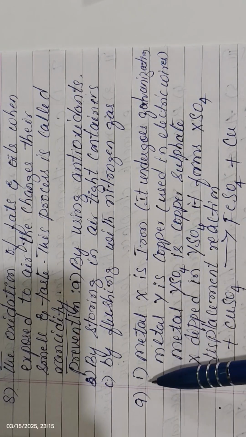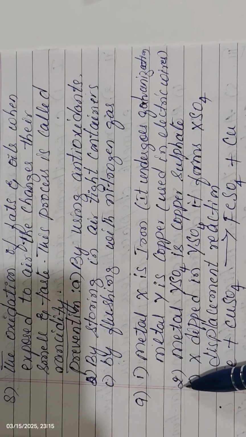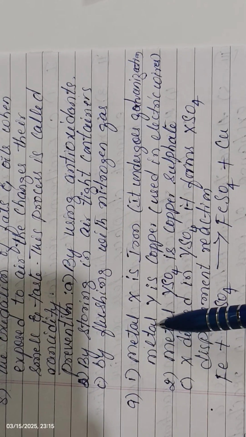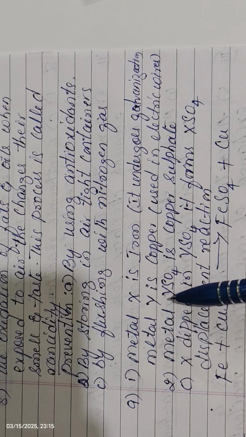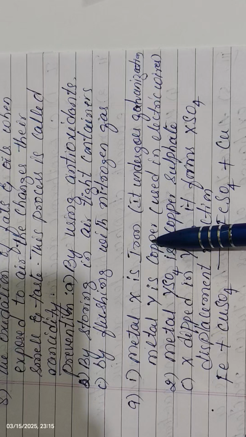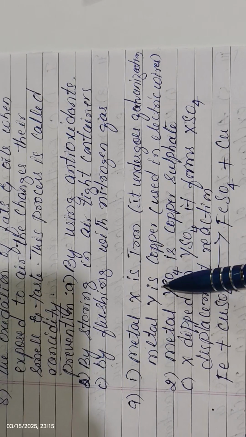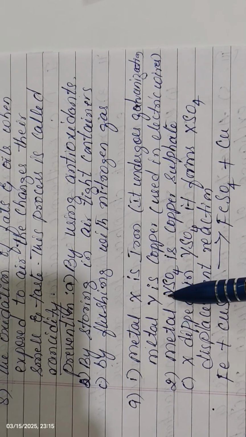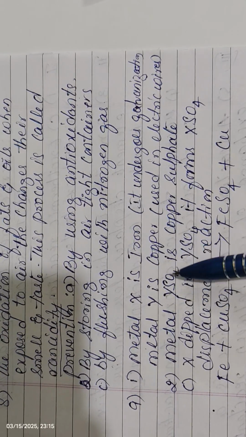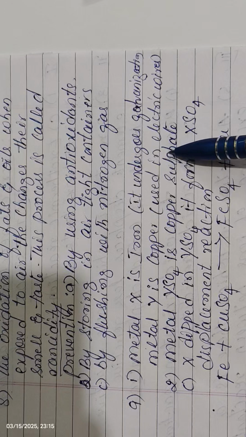So your first question is answered here. Then the second question B: name the metal salt YSO4. Y is already copper, so in YSO4 you substitute copper. So YSO4 is copper sulfate.